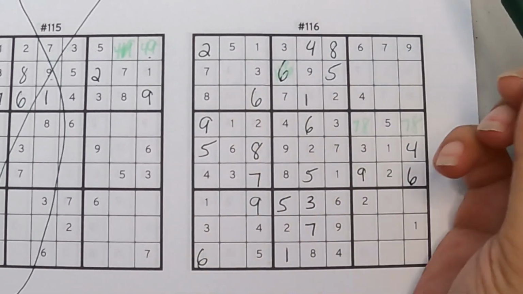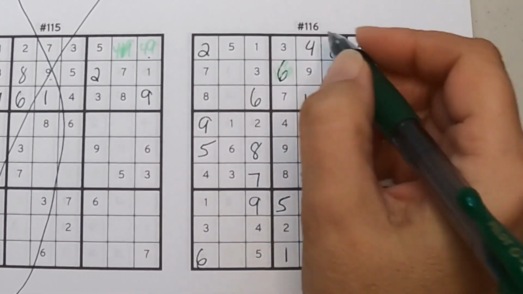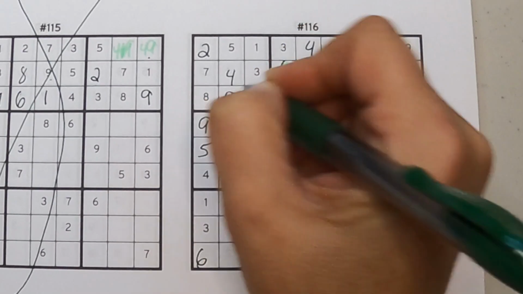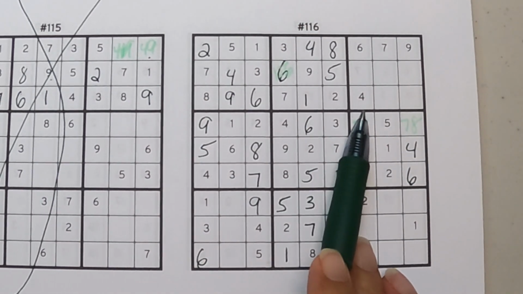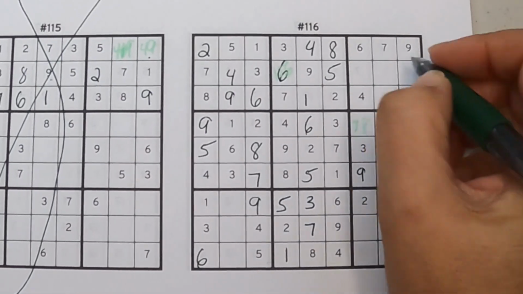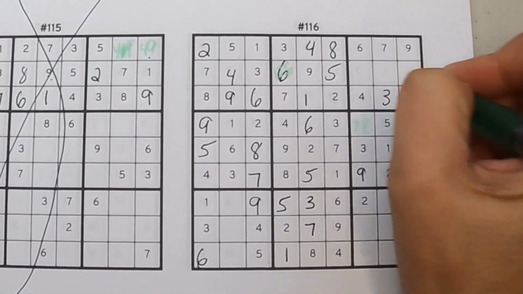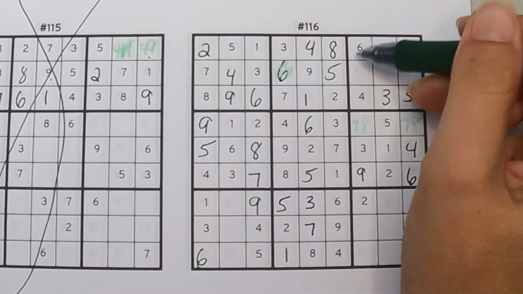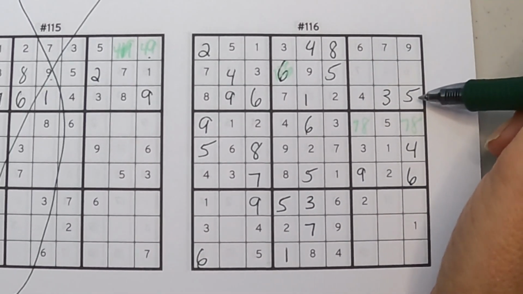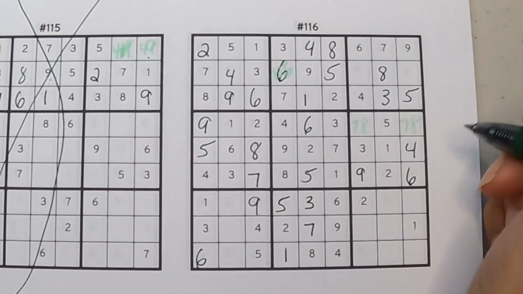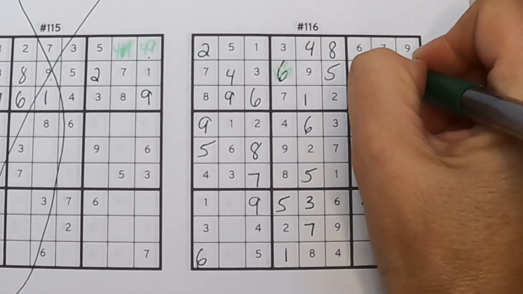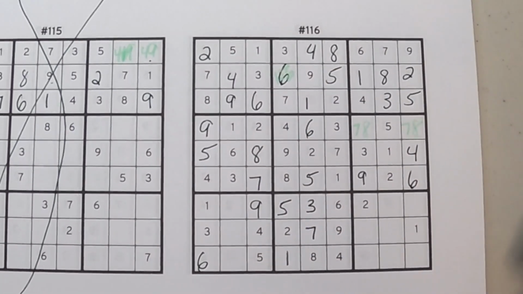For this box now, we're missing 4 and 9. We've got a 9 here, so 4, 9. For this row now, we're missing 3 and 5. We've got a 5 here, so 3, 5. For this box now, we're missing 1, 2, and 8. We've got a 1 and 2 here, so this is our 8. 1 here, so 2, 1.